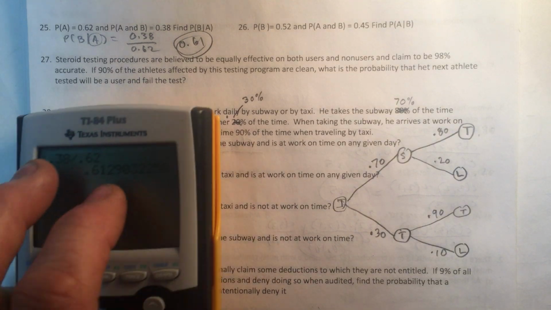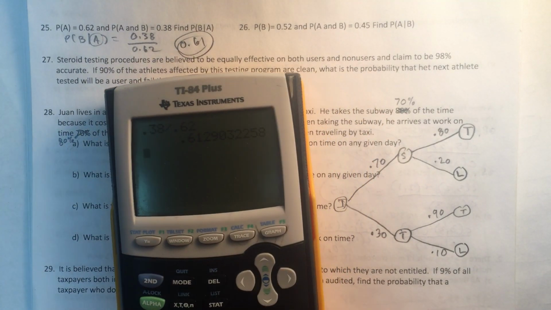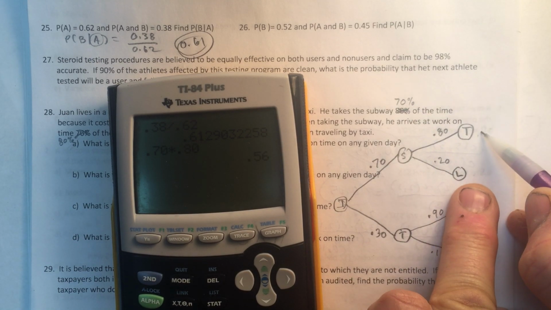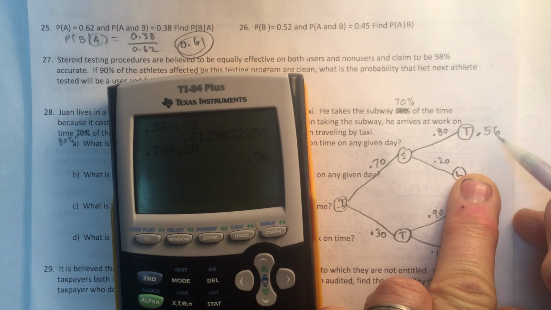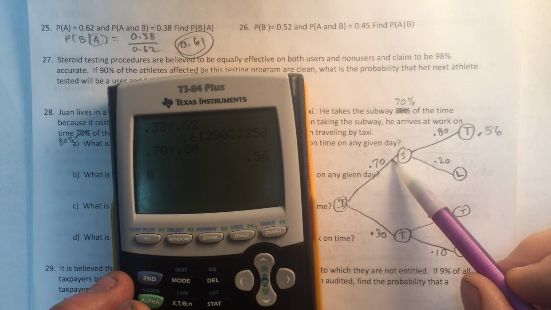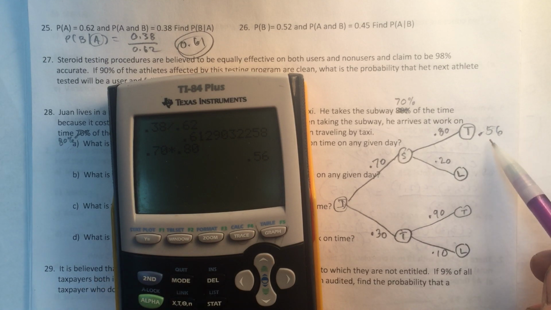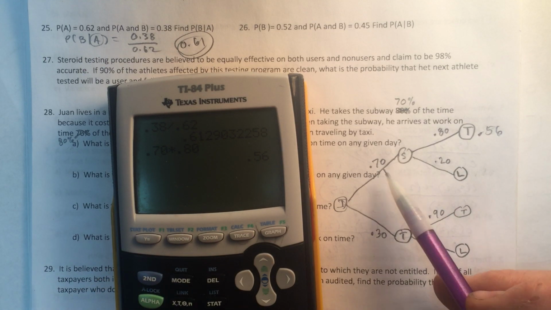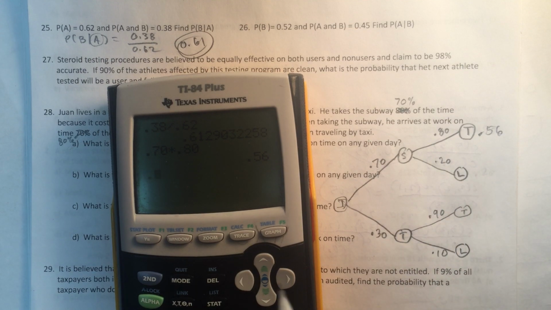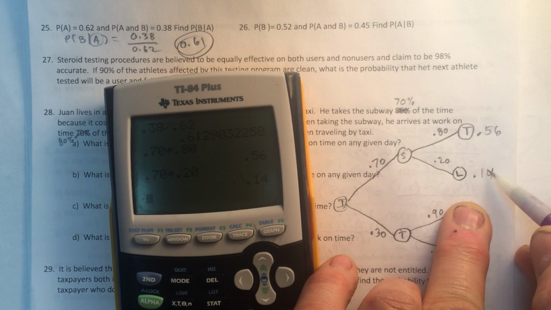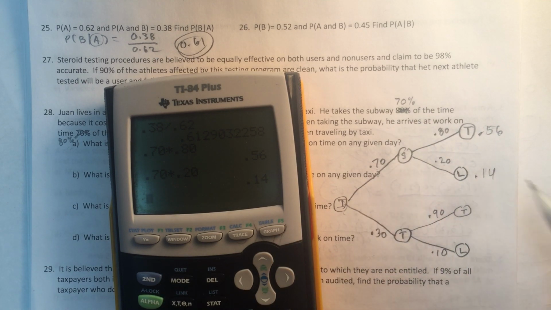Okay. Which means right here, 0.70 times 0.80 is 0.56. That means he takes the subway and he's on time 56% of the time. But now 0.70 times 0.20, that's 14% of the time he takes the subway and he's late.